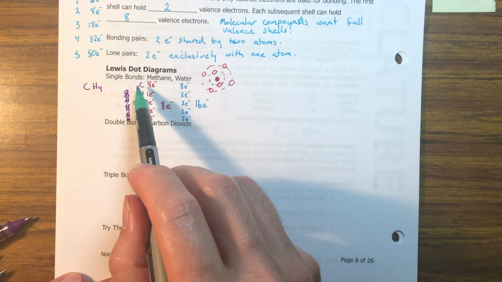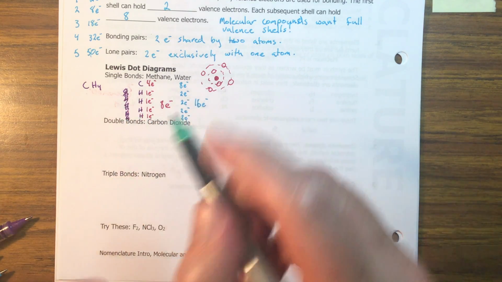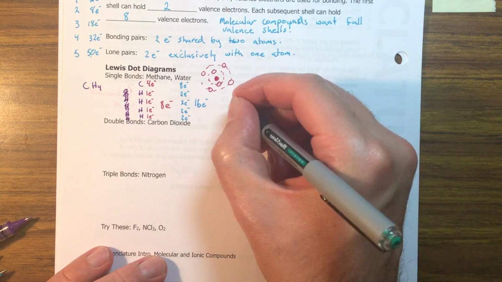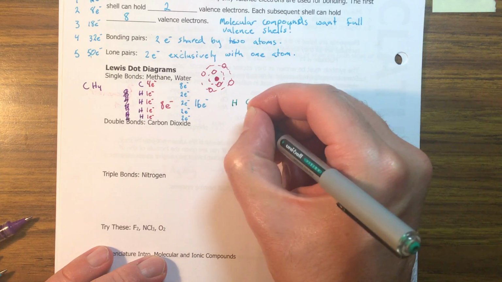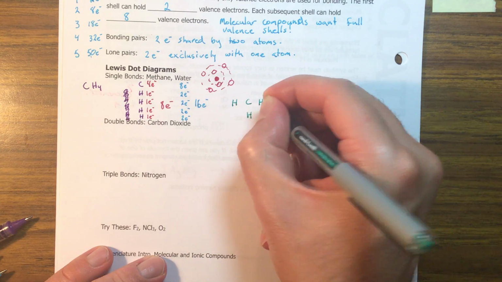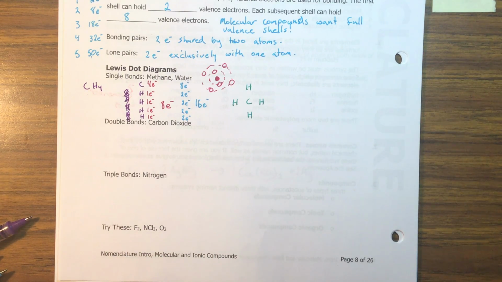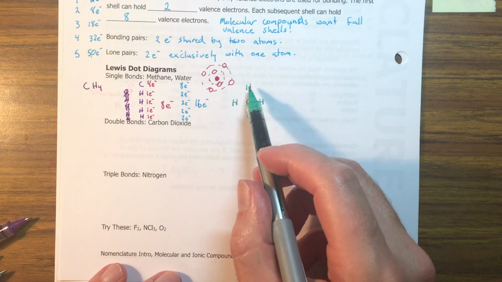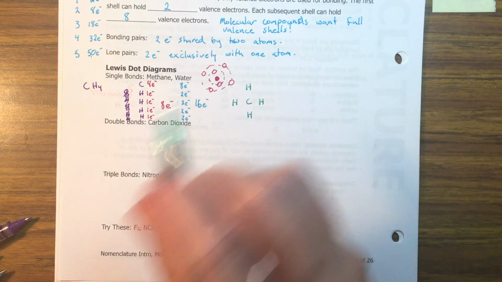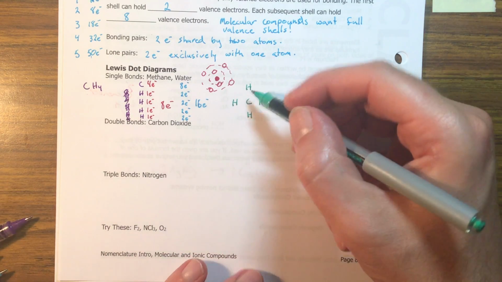I think it's because it's the least electronegative. I'm going to have to figure that out. So we put the carbon in the middle. We put the hydrogens around it. And we kind of evenly space them out because there's 4 places for bonding pairs.